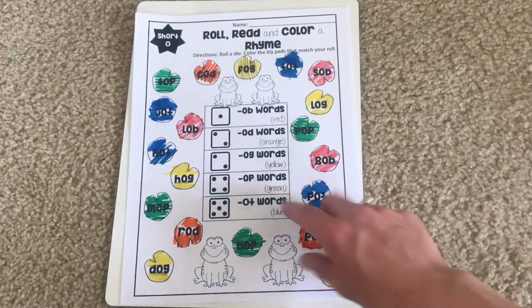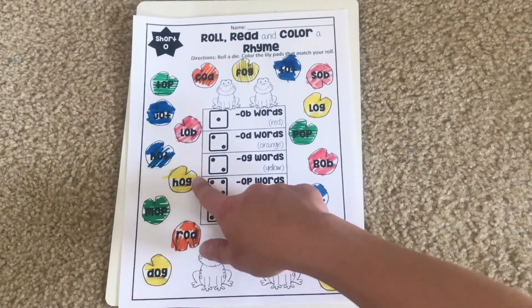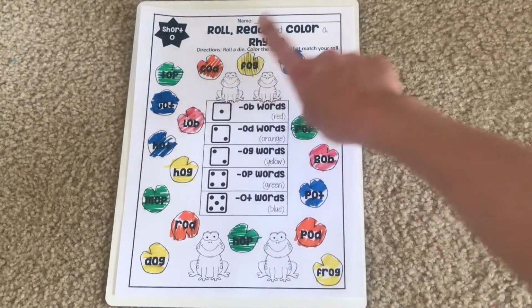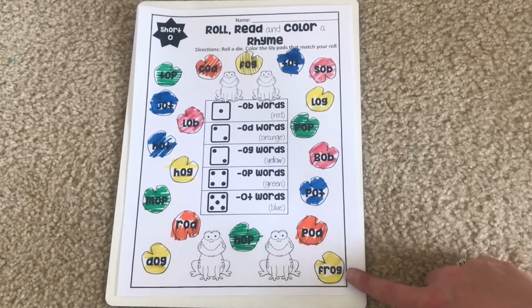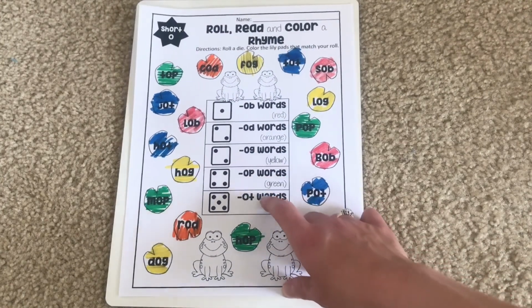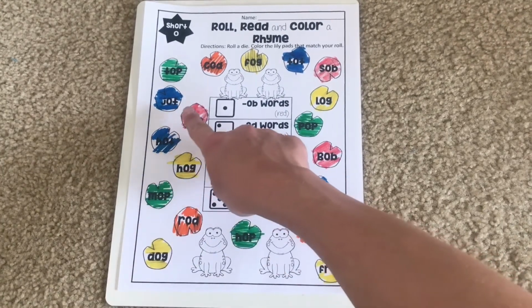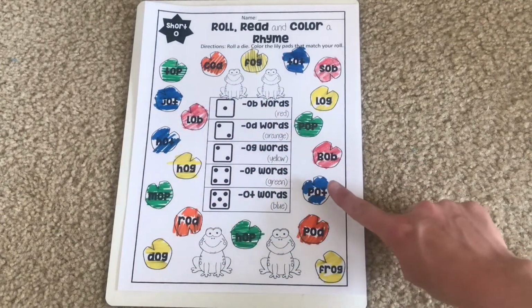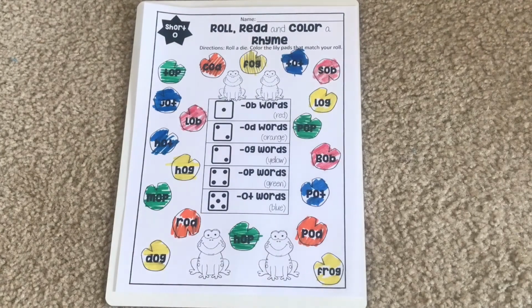Very nice. For our og words, they were yellow. We had dog, hog, fog, log, and frog. So there was lots of those yellow words in there. And then op words, we already did those together. Those were the green ones we colored in. And the last group were ot words, and they were blue. So we had jot, hot, pot, and tot. So those were all of the words you should have colored in. If yours do not match mine, it's okay. Just go back and change it.